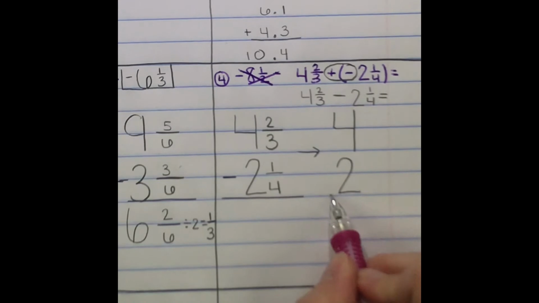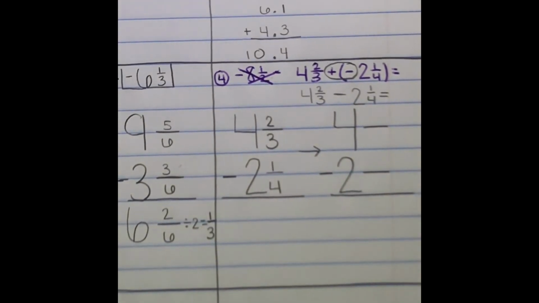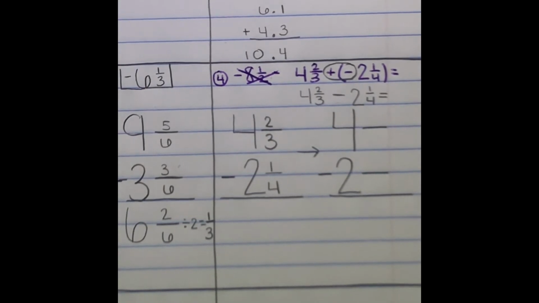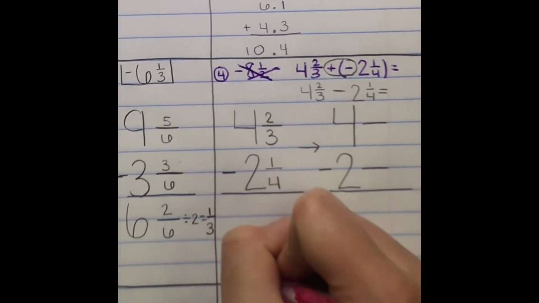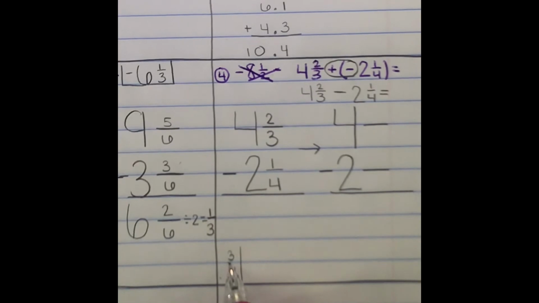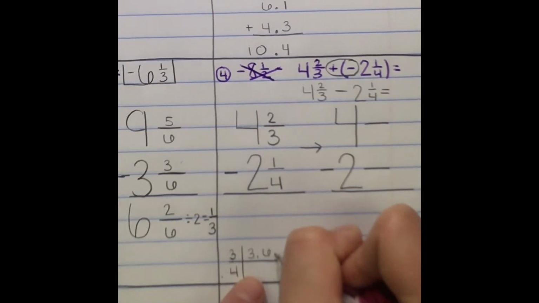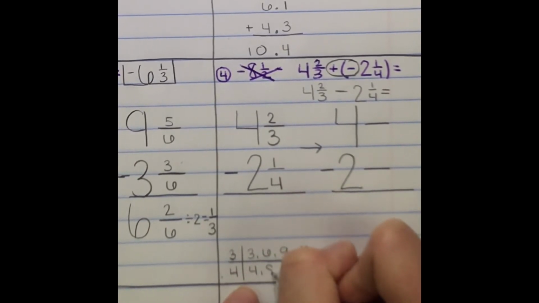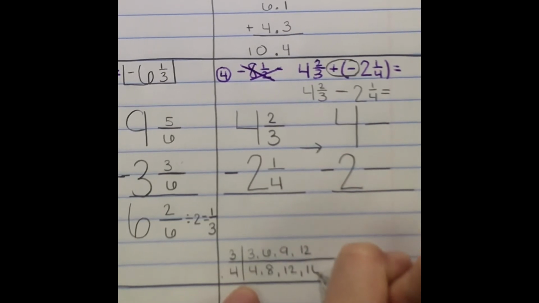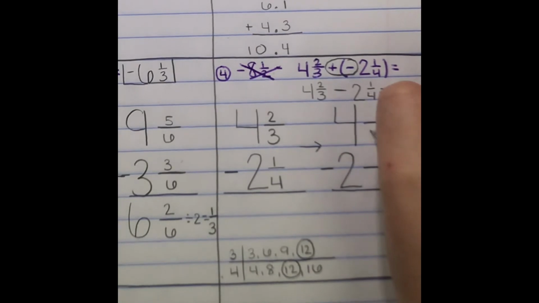Make sure you're doing this in pencil. Okay, so if you already know what the common denominator is, great, but if not, I'm going to list them out below. So there's 3, 6, 9, 12, 4, 8, 12, 16. The smallest one they have in common is 12. That is my new denominator.